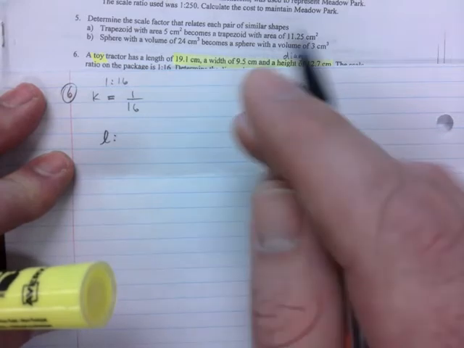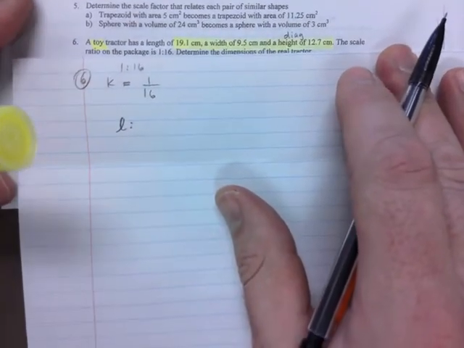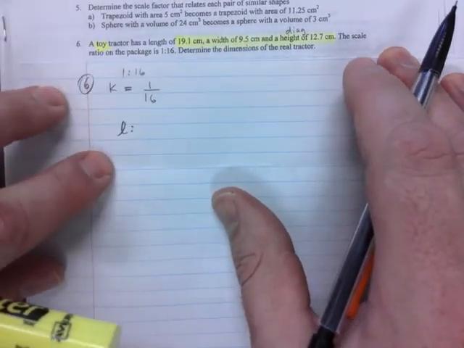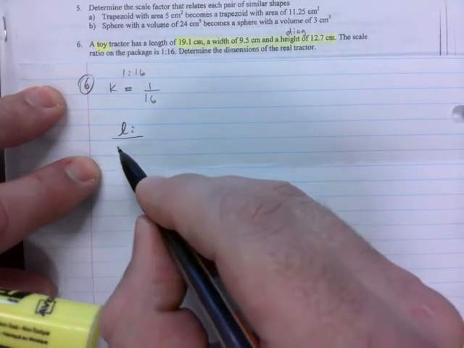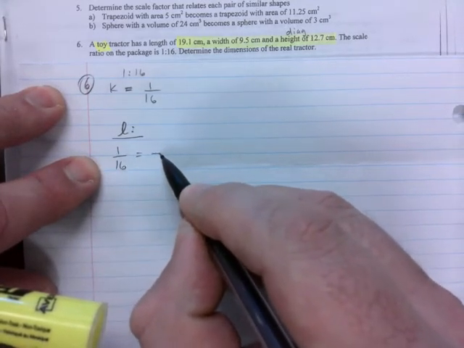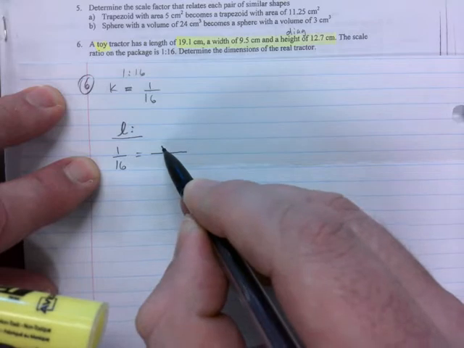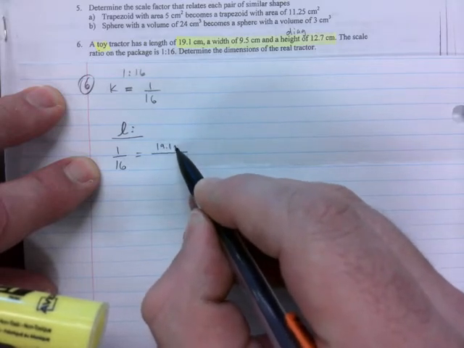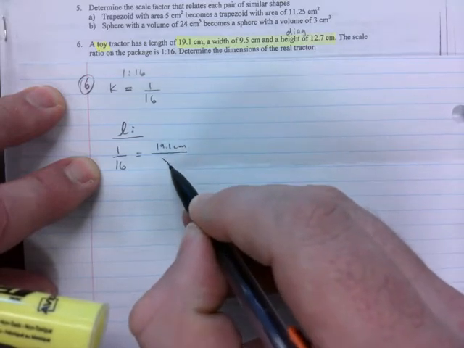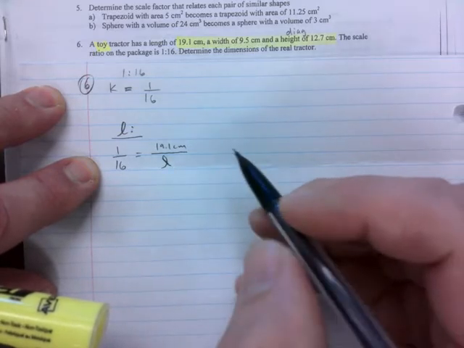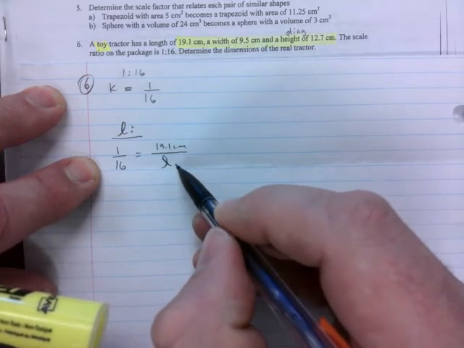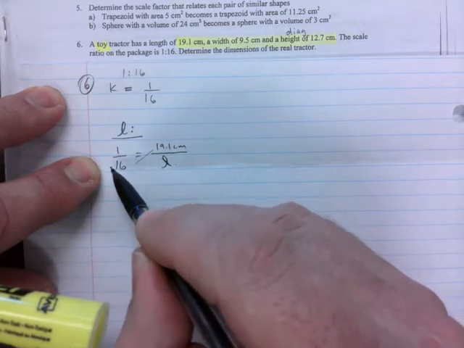The length, right? Sorry, it's a little messy here. I'm going to do the work here. 1 over 16 is the scale factor, would be diagram 19.1 centimeters over, let's call this L, just L like that. But this is actual, okay? Cross multiply and divide.